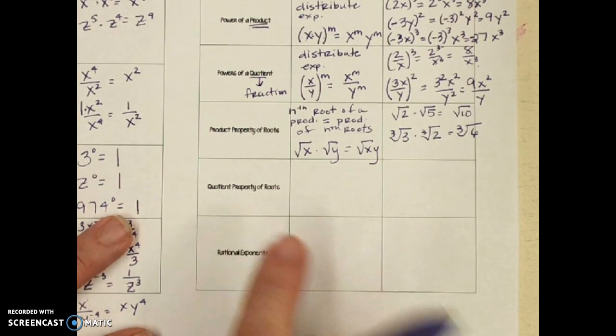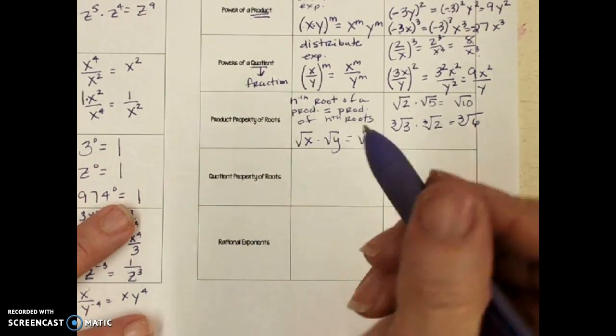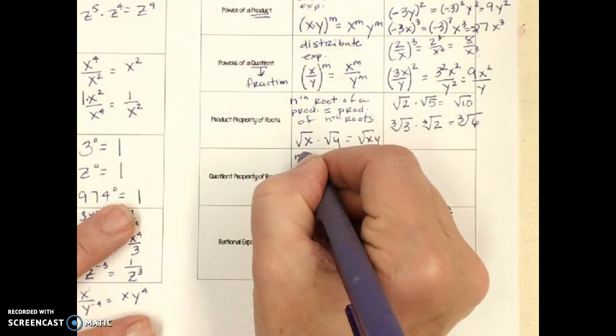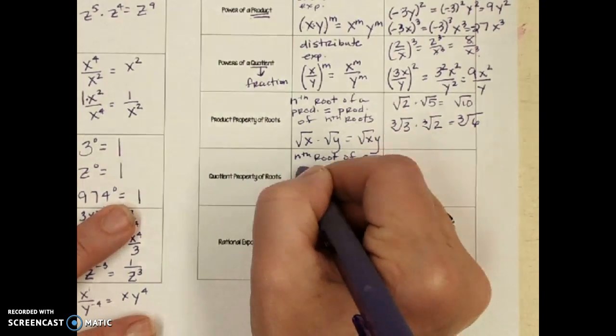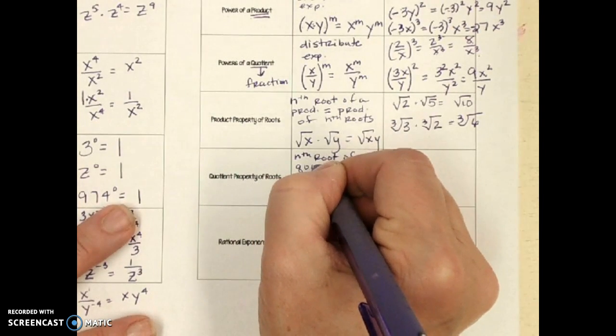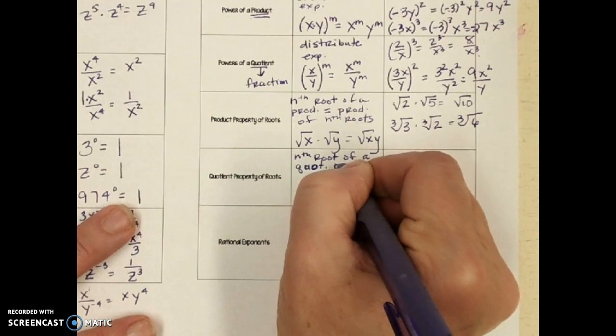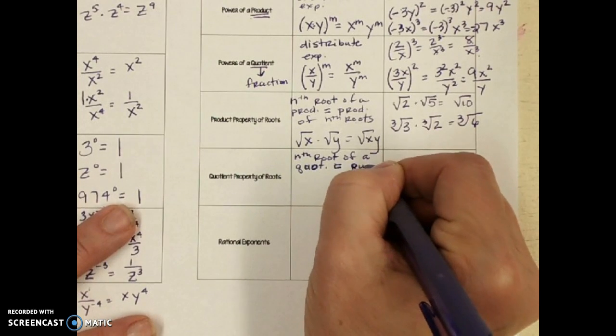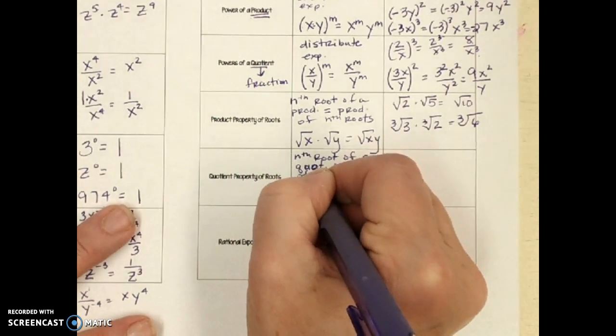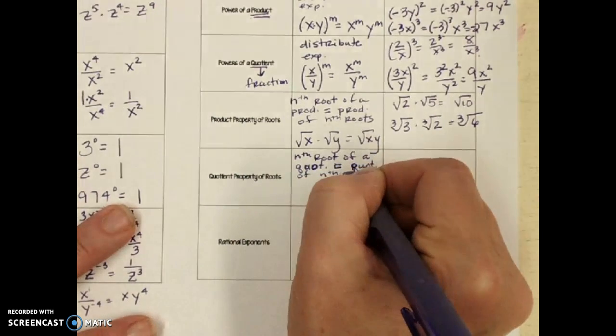Quotient property of roots, it works the same way. The nth root of a quotient equals the quotient of nth roots.